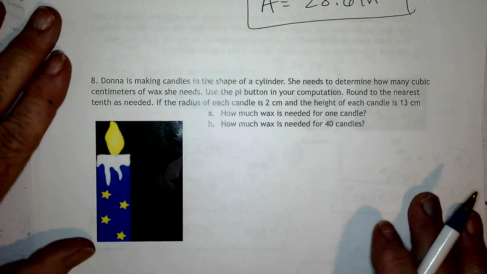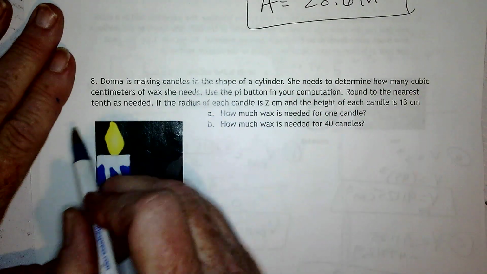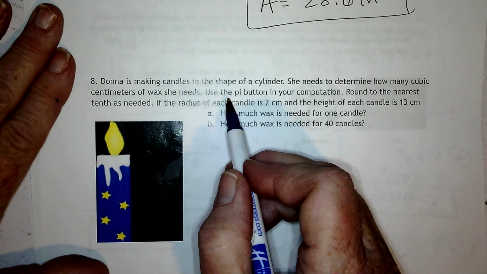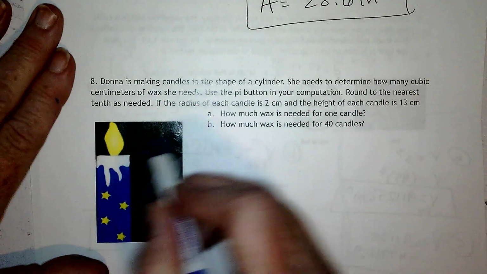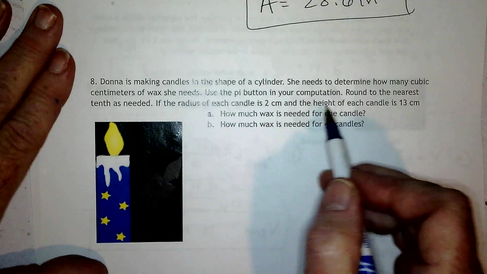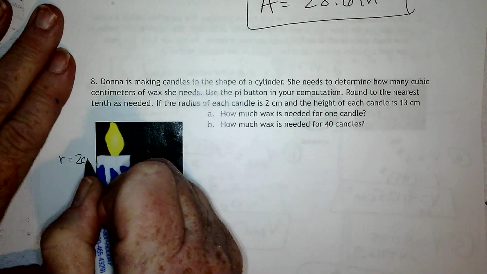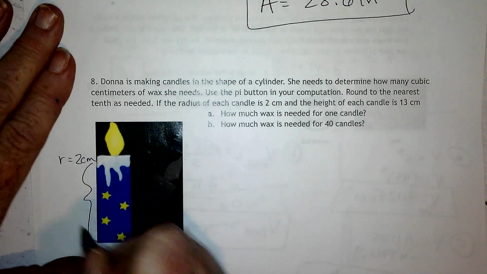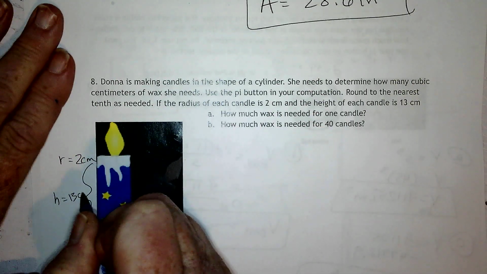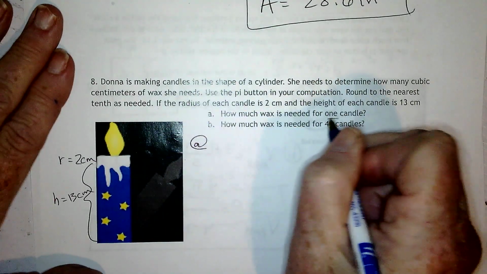Next is the candles. We need to determine how many cubic centimeters of wax she needs. Use the pi button, round to the nearest tenth. The radius of each candle is 2 centimeters, and the height of each candle is 13. So the radius is 2 centimeters, and the height is 13 centimeters. Okay, so how much wax is needed for one candle?